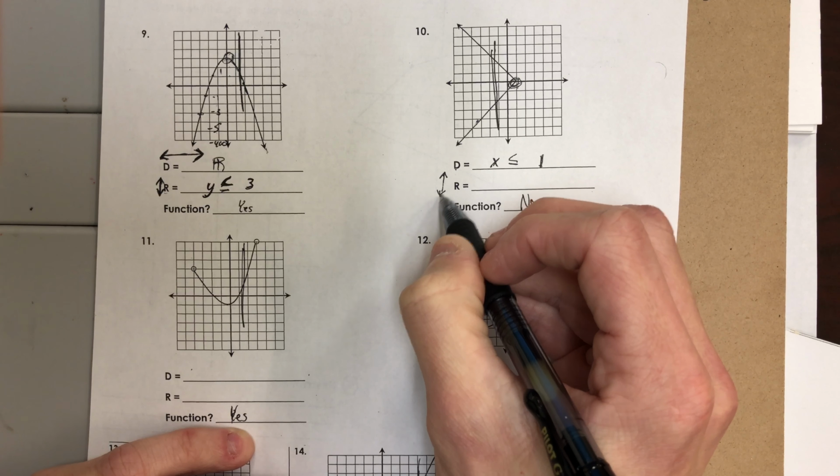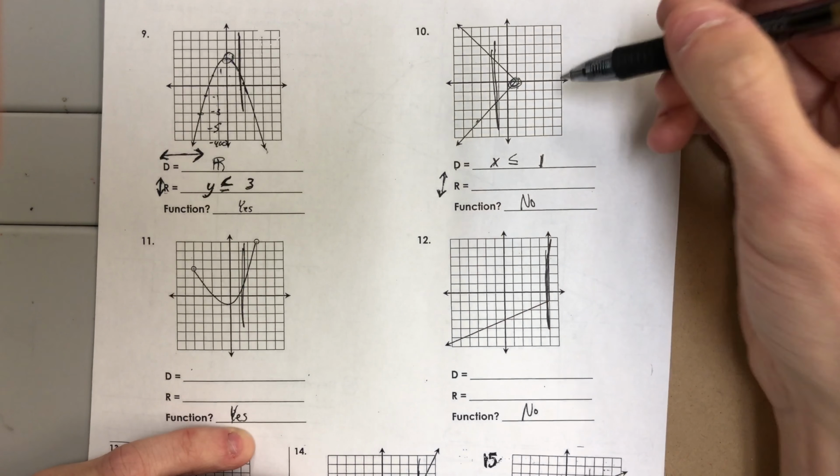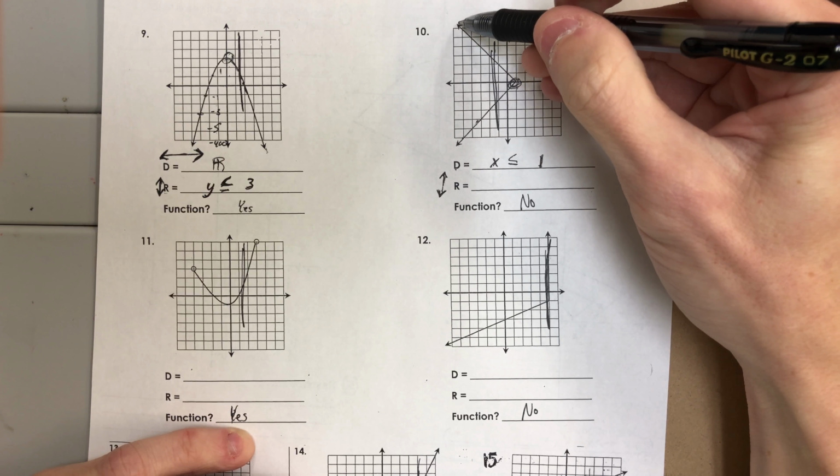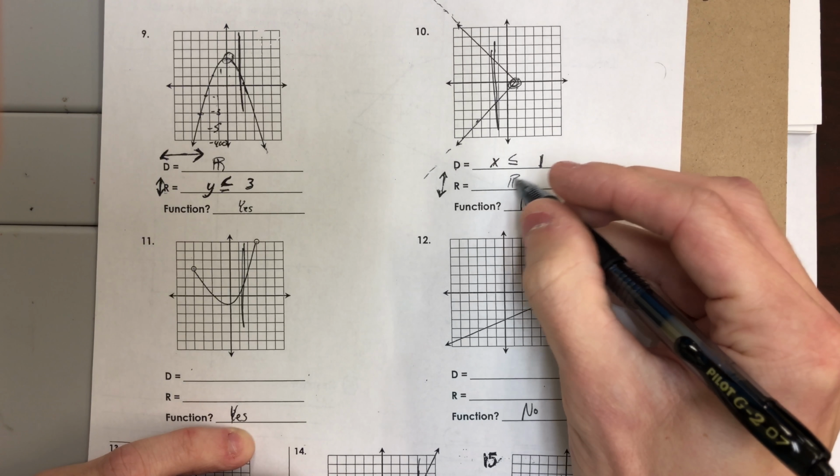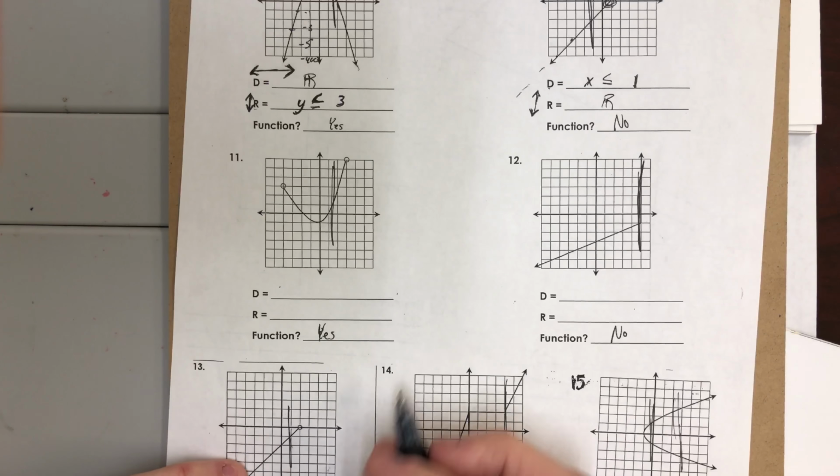Range is up and down. It's y's, our y values. And we're just simply going to put all real. This is going to go this way forever and this way forever, so we do all real. Last one, here we go.